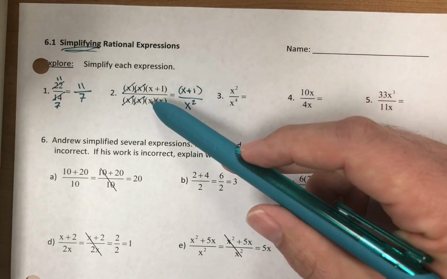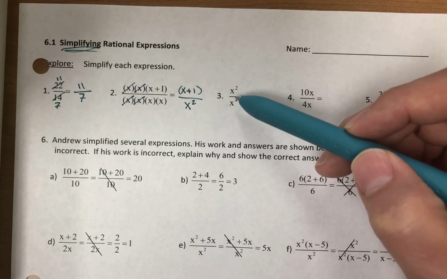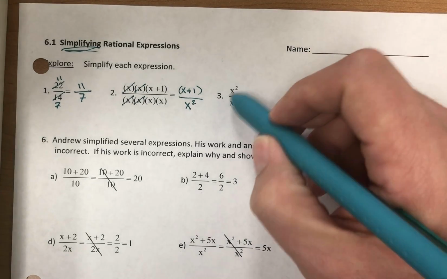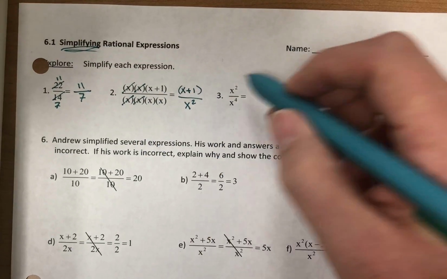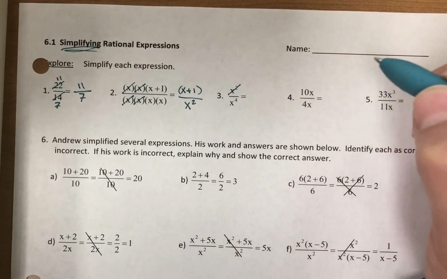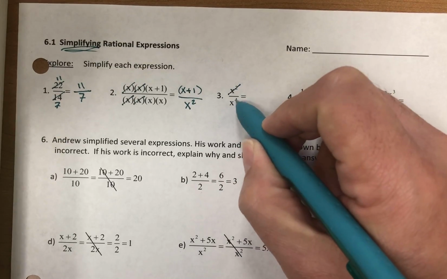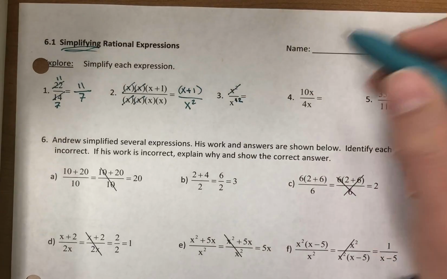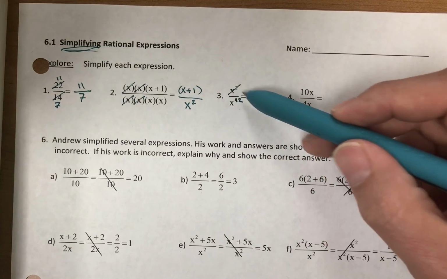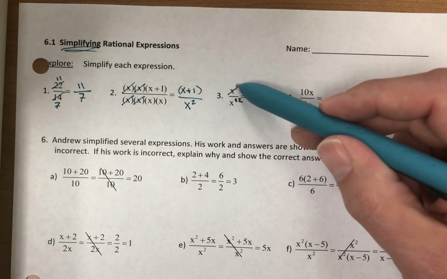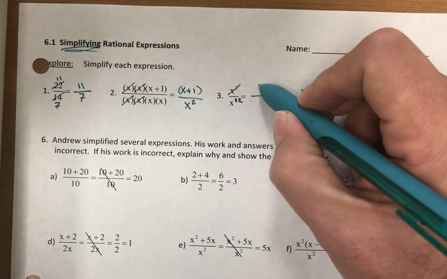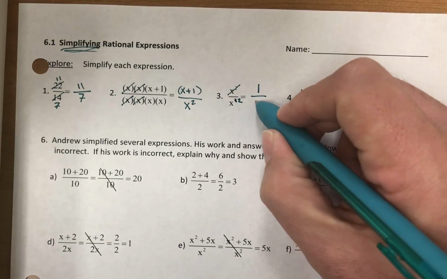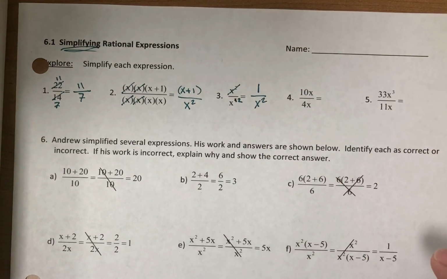3 is very similar to number 2. Here we simplify. It's just not expanded out like it was in 2. So all my x's cancel up top with 2 of the 4 x's right here. So I mark out the exponent and change that to a 2. Whenever I write my fraction, if everything cancels in the numerator or the denominator, it becomes 1, and then I'm left with x squared on the bottom.